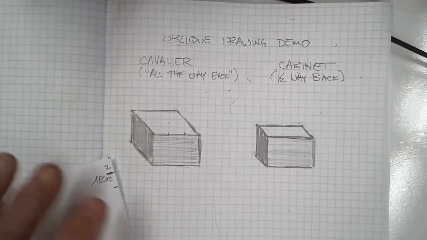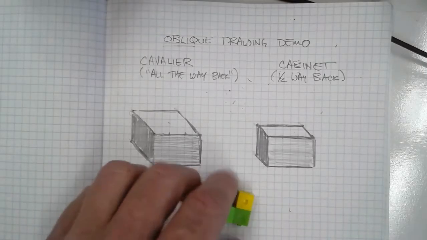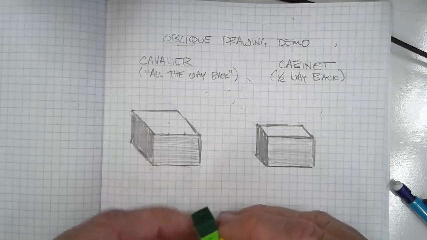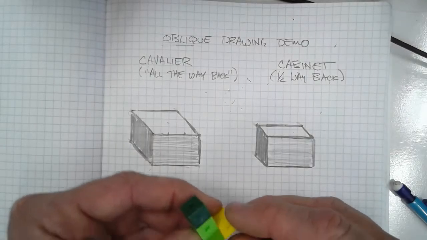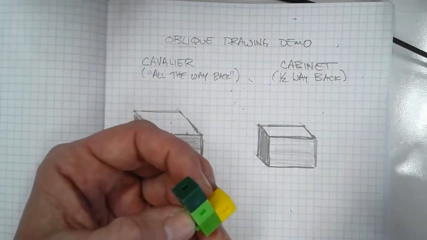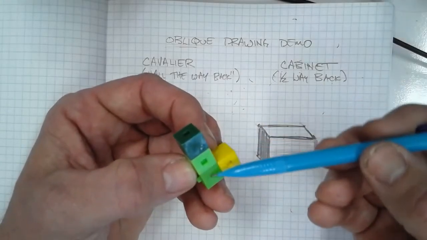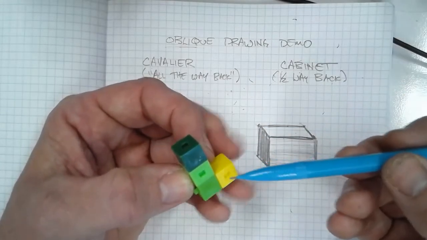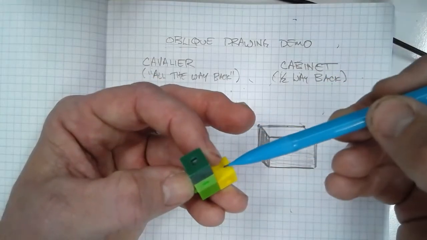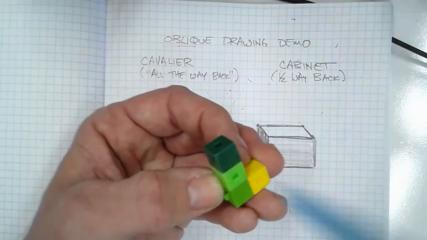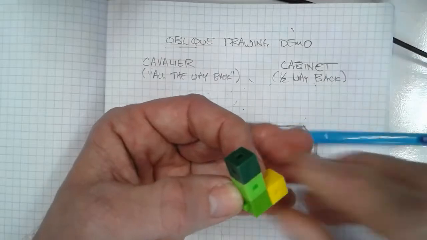So what I want you to do now is, let's try this one. And we'll call this the front. Oops, sorry, there you go. We'll call this the front. All right, the tops will actually be here and here. And it's 1 cube back all the way across. So, like that.